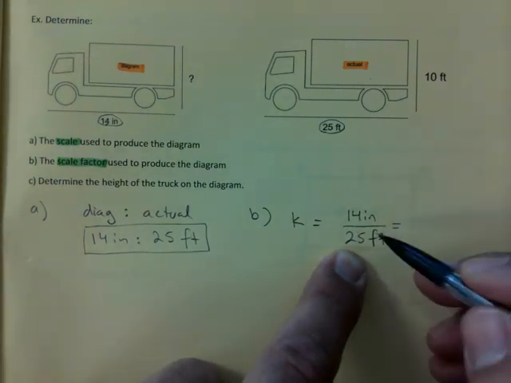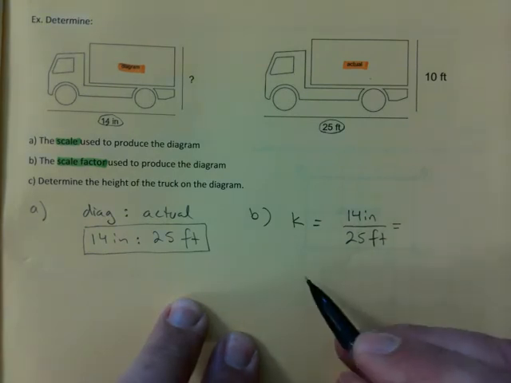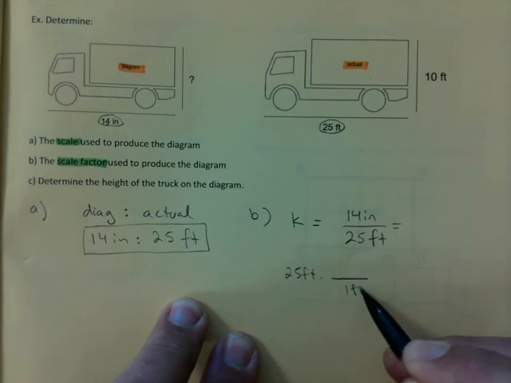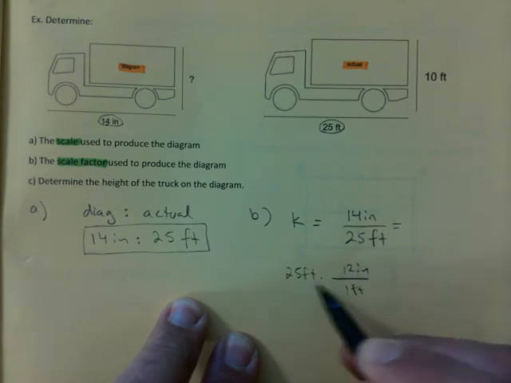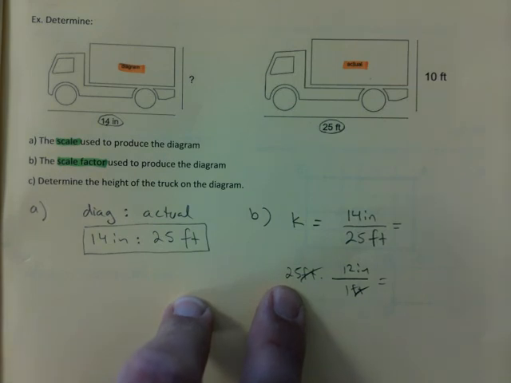No good. So I need to convert my feet to inches. That's what I'm going to do. Over here. 25 feet, 1 foot has 12 inches. Cancel, cancel. 25 times 12. I don't want to get this wrong.